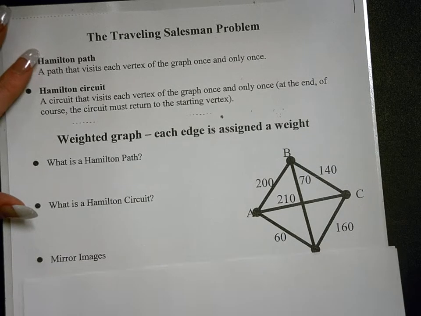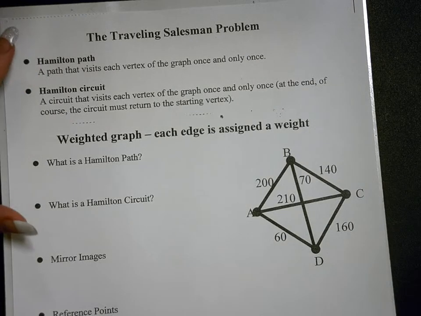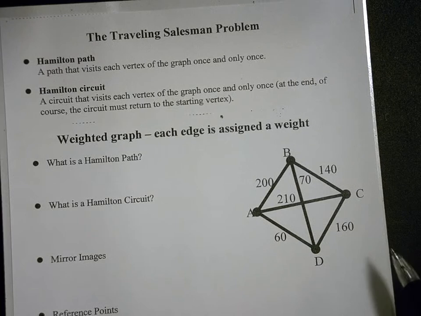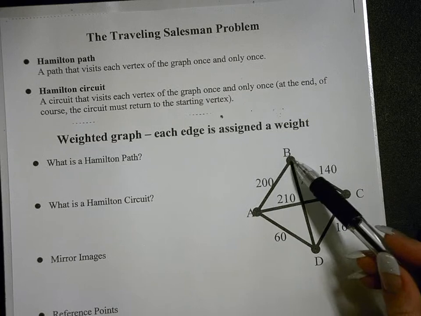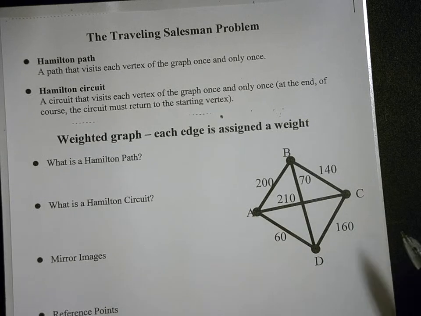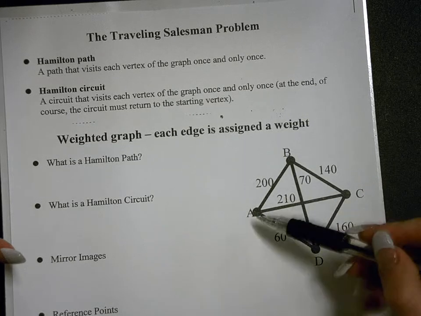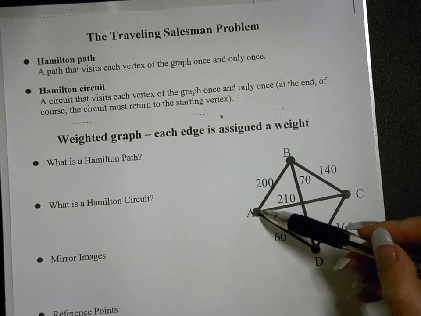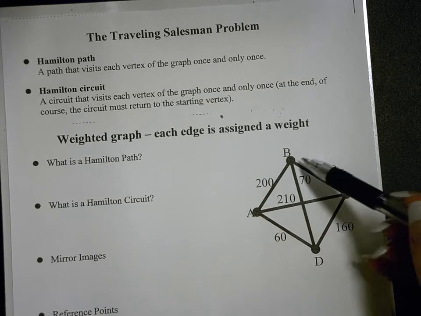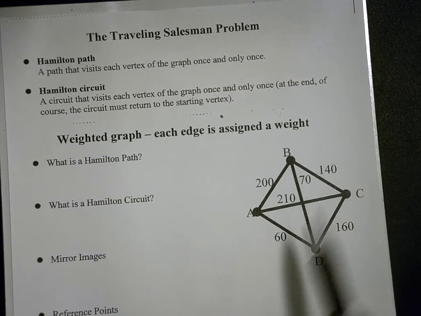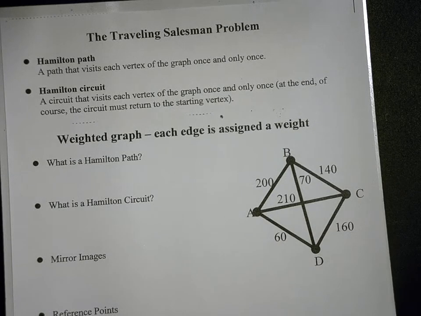First, what we're going to be looking at is a weighted graph. Over here, we have a weighted graph. If you see, this is a model of 4 different cities. Let's just call them City A, City B, City C, and City D. Now, on each one of these edges, there is a weight. That means the distance between A and B is 200, the distance between B and C is 140, and A and C is 210.